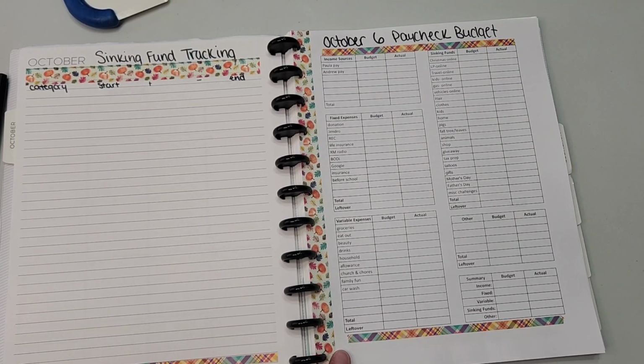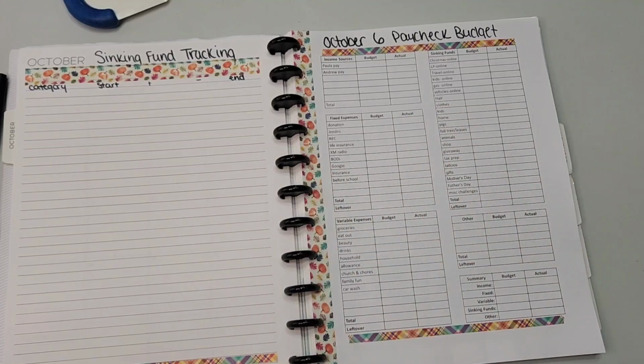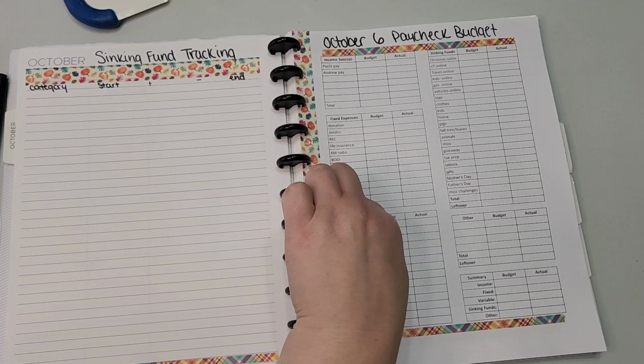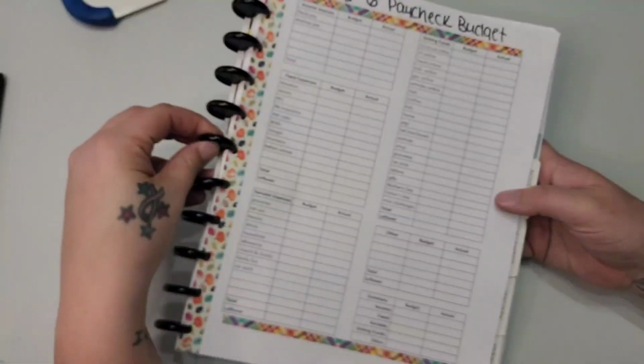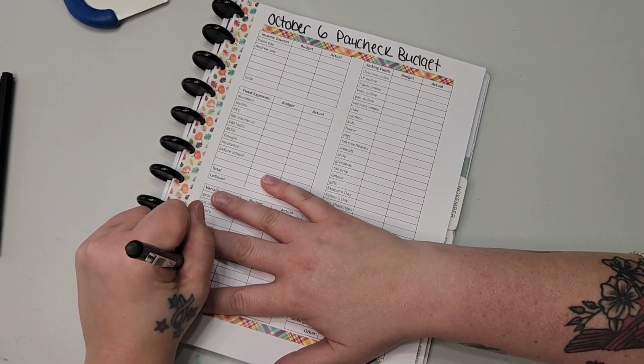I did set up some of it already. I put in the template the things that were pertinent to that specific paycheck. So that has the fixed expenses for our first check. And it was diesel that I was covering with the first check, so I'm just going to write diesel in there.